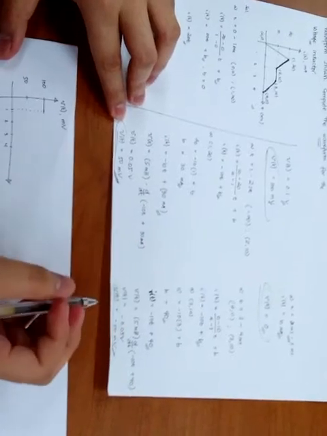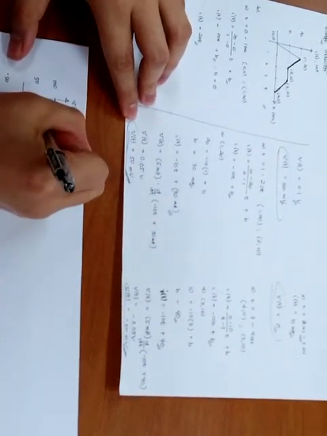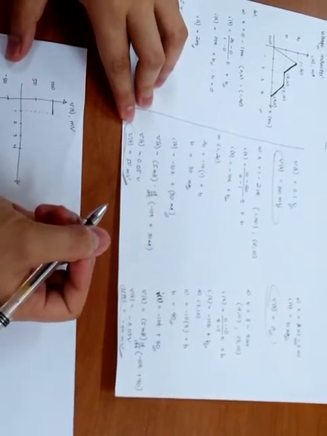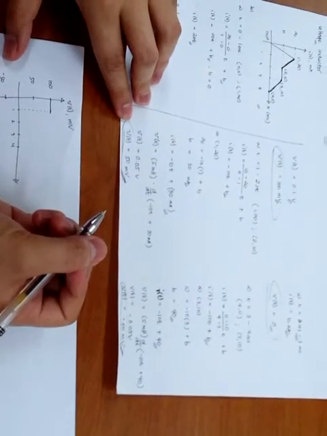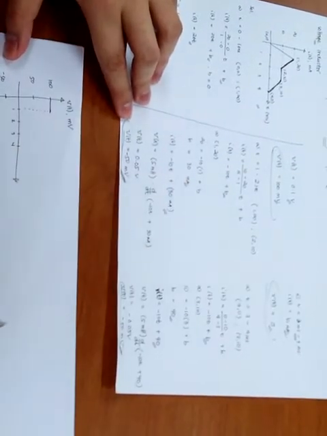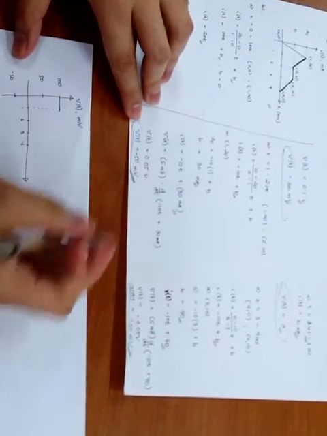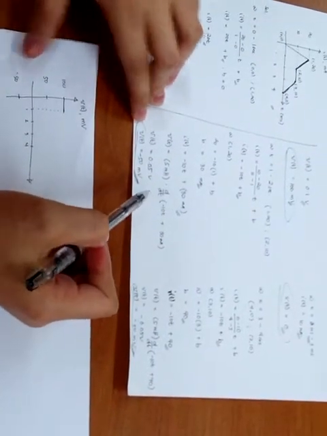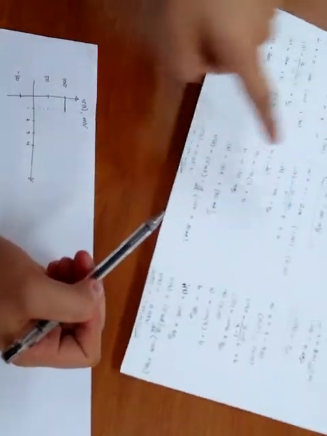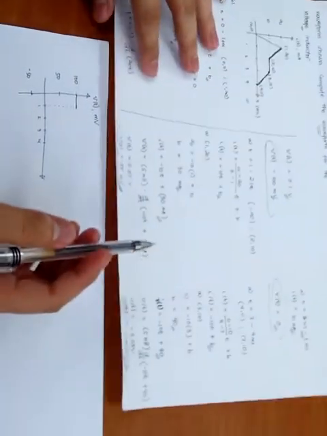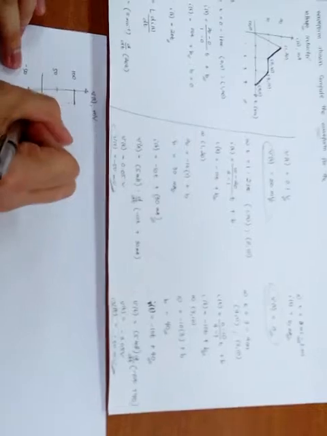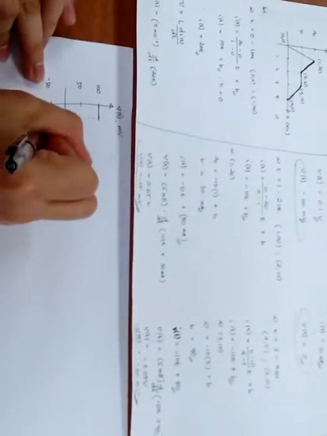So that's positive 50. Wait a minute. This must be negative, since we have a negative sign here. So the voltage equation at 1 to 2 seconds is negative 50. So we have this line graph.